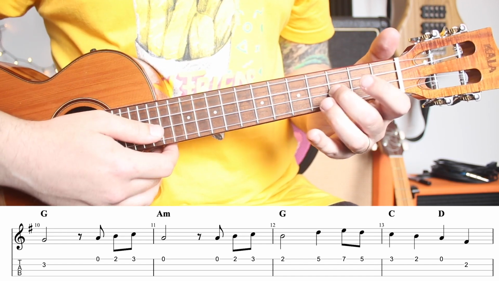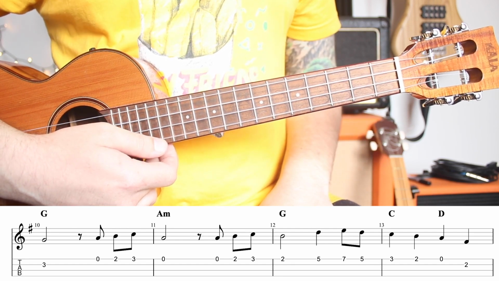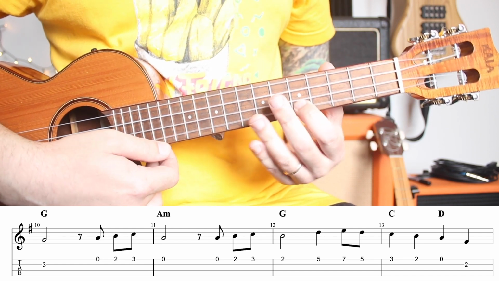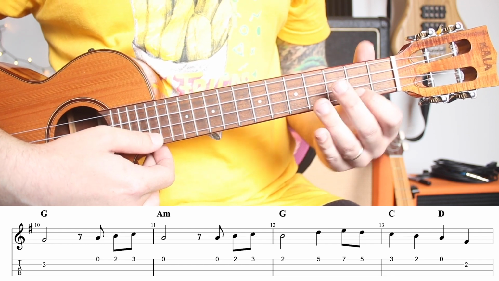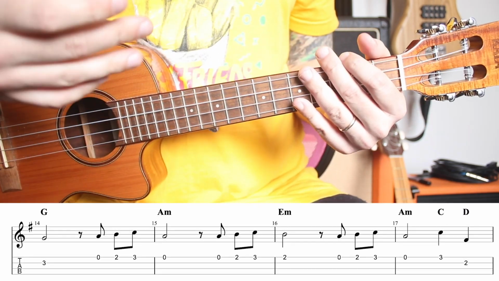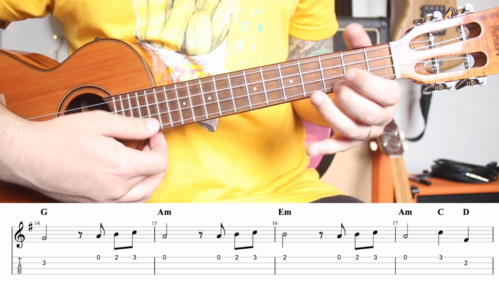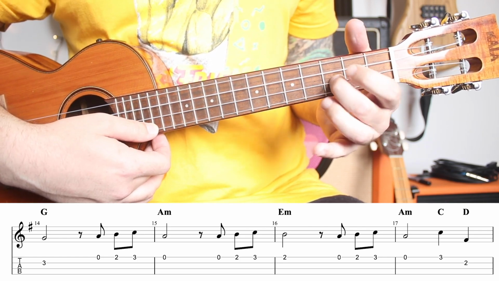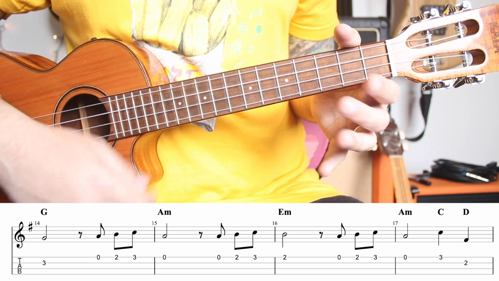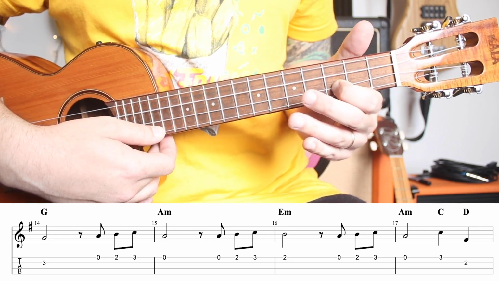So the first half, 1, 2, 3, and 4, and 1, 2, 3, and 4, and 1, 2, 3, 4, and 1, 2, 3, 4, 1. Right. So the first half is the same, but the ending is a little different. The ending goes. So you'll see it's repeating the first phrase, open, 2, 3, open, 3rd fret, 2nd fret of the E string, and then we'll finish on the G note.